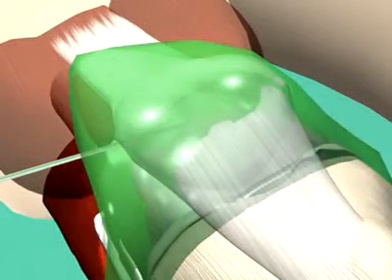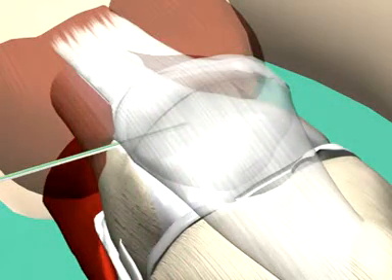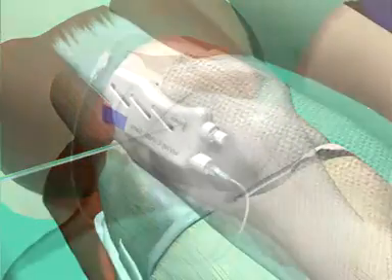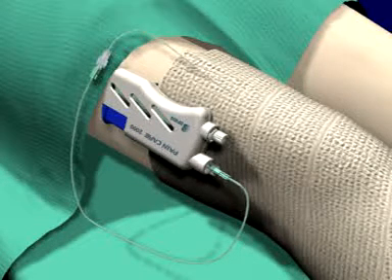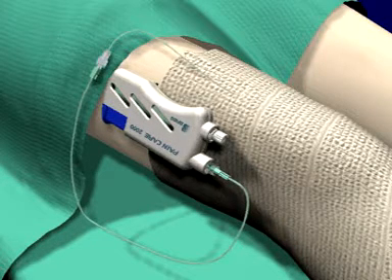The patient must be instructed to push the button once every 4 to 6 hours. Once the dressings are applied, attach the PainCare using the metal clip to the dressings, brace, or sling.